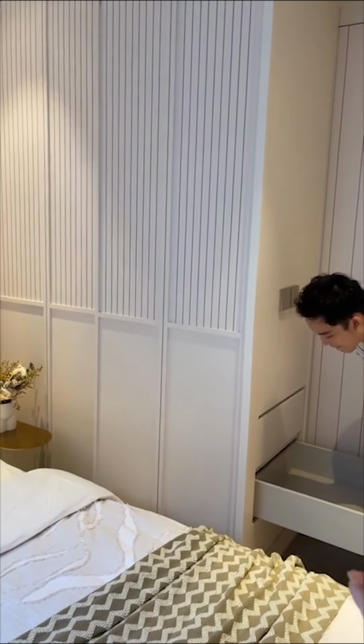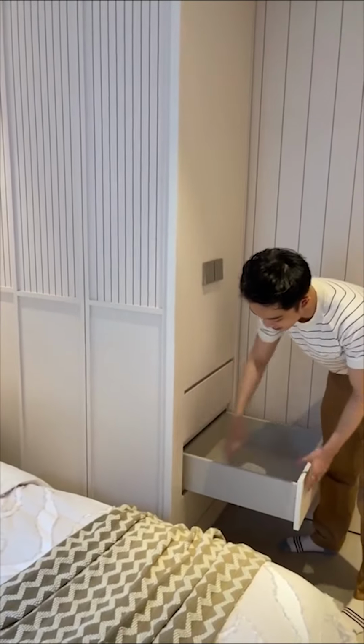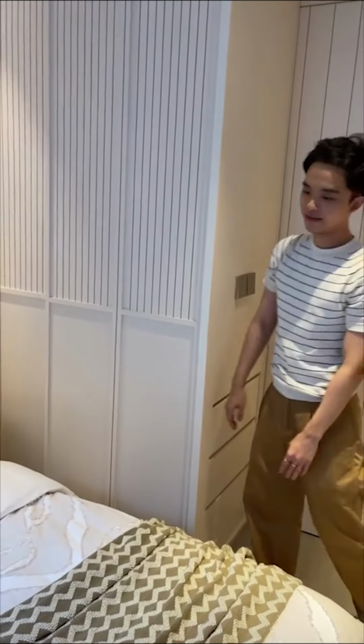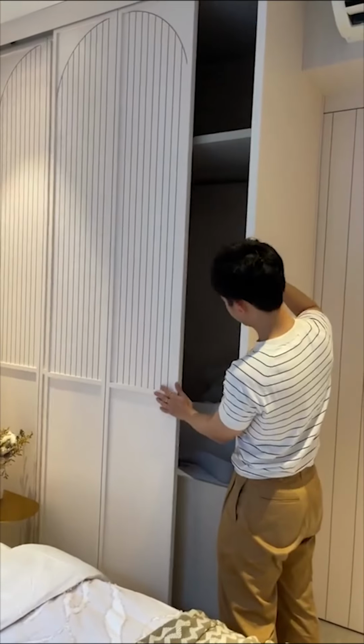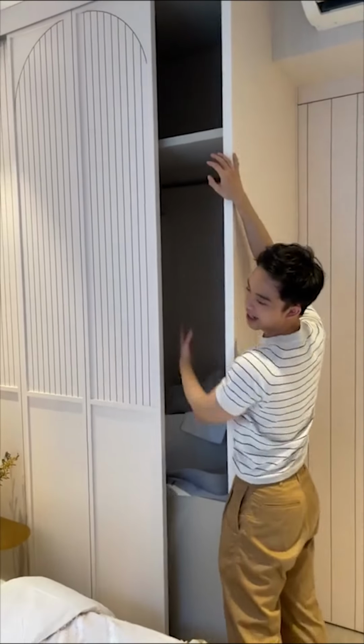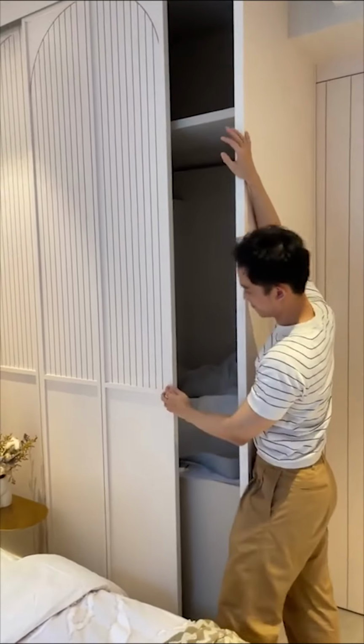So then you realize that you can still access all the storage. And for the internal part, the top part, you can still put your clothes, so you still hang clothes on top. Inside it's boxes below. Correct.